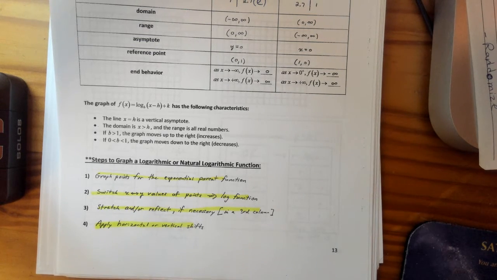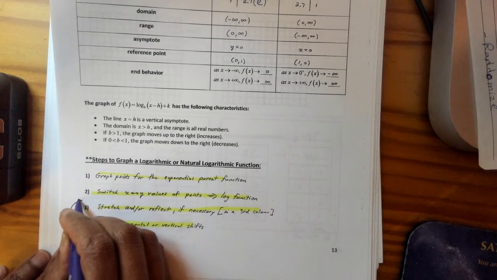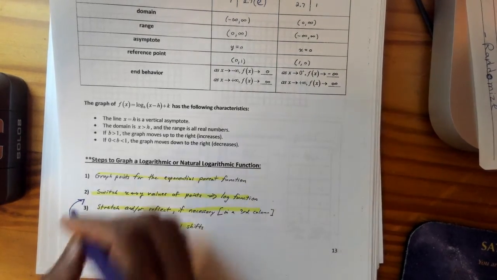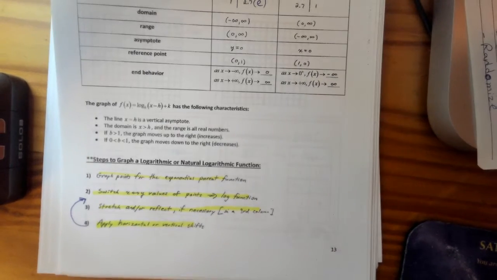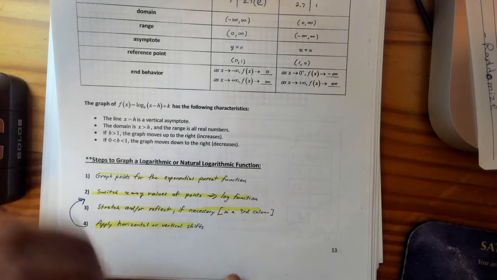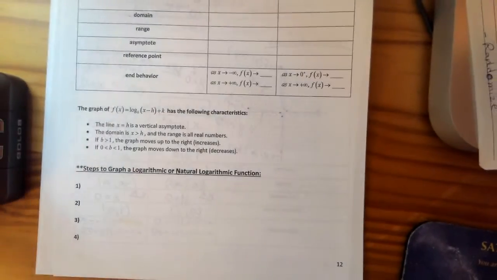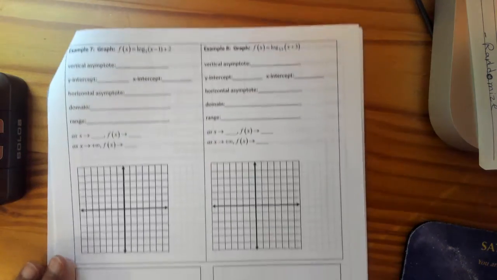I actually like to apply my horizontal and vertical shift even before I plot, so that I kind of have the direction. I personally do steps 3 and 4 first, but you can do it as you start graphing. You'll see what you're more comfortable doing, and things will fall into place. So let's go ahead and start graphing our logarithmic function, and we'll do a couple of these and see how this looks. Hopefully, like I said, we filled in this with our key.